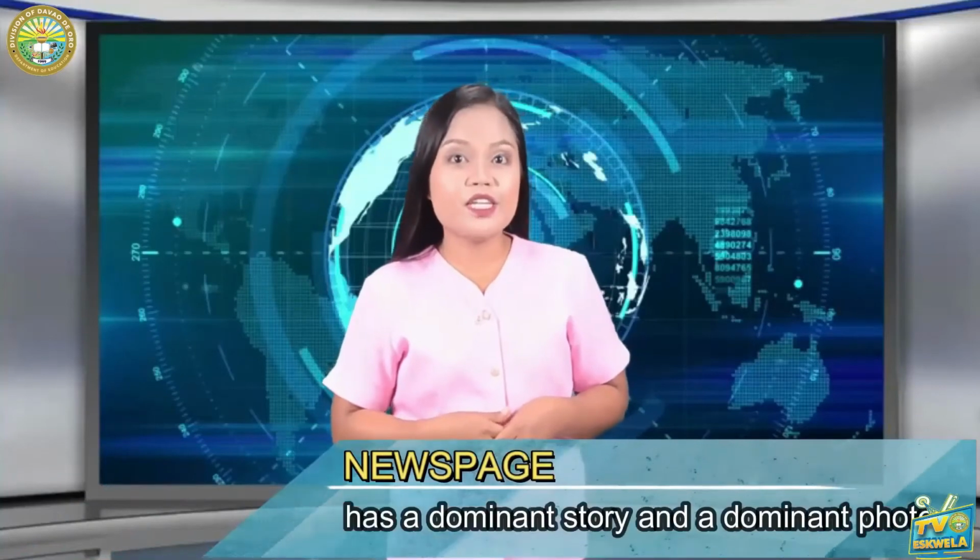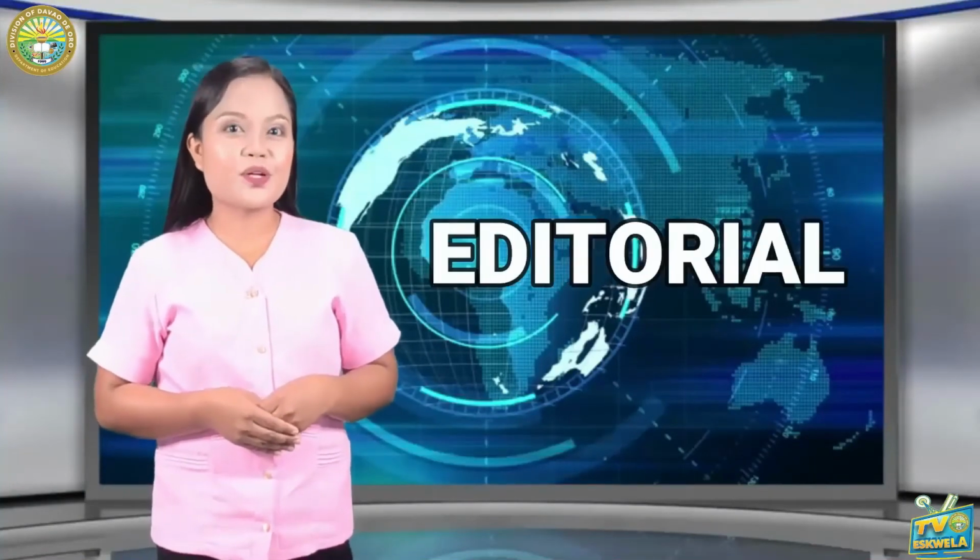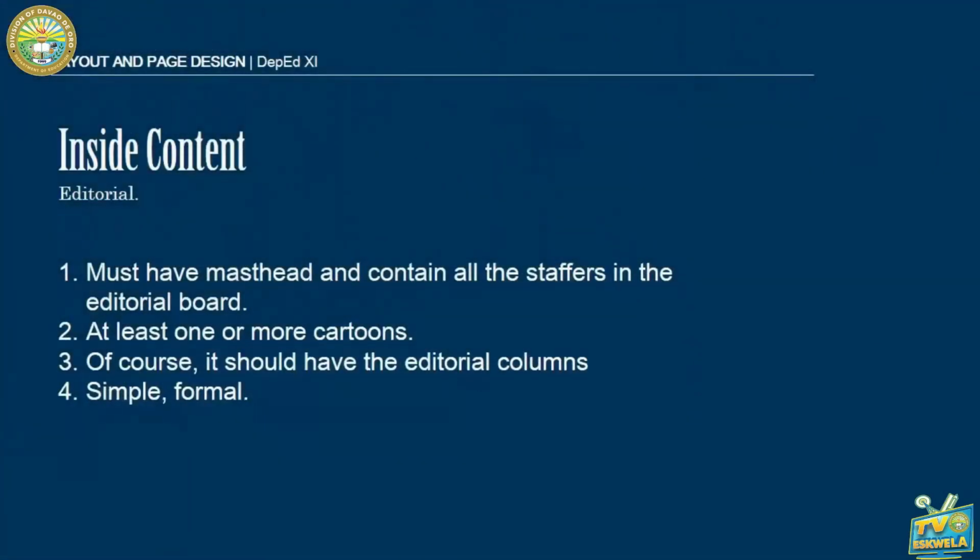Every news page has a dominant story and a dominant photo. Next is the editorial. Editorial must have a masthead and contain all the staff of the editorial board, at least one or more cartoons, and must have editorial columns. More importantly, it should be simple and formal.